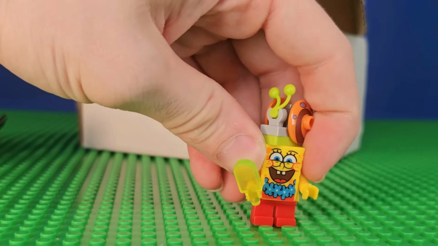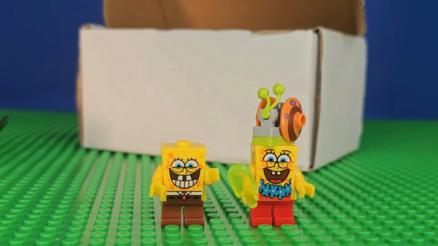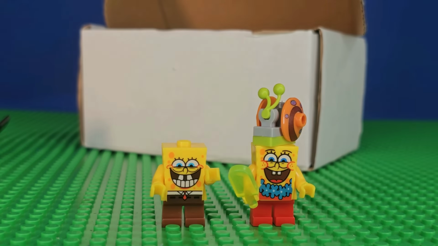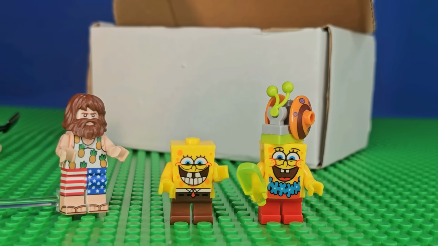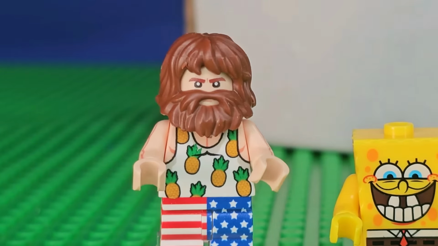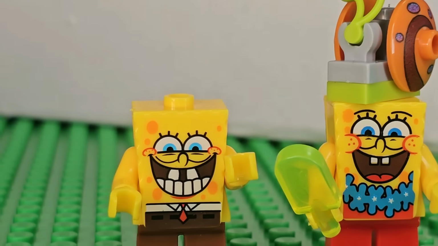But now we have 2 SpongeBobs, and I think 2 SpongeBobs is not the best amount you could have. But we shouldn't have to worry about that. Right, Florida Man? What are you worried about? Florida Man, what is that on your shirt? Is that a pineapple? You know who likes pineapples? I got a skedaddle.